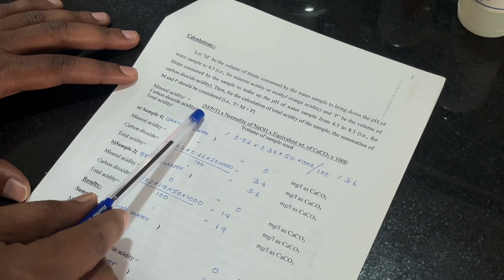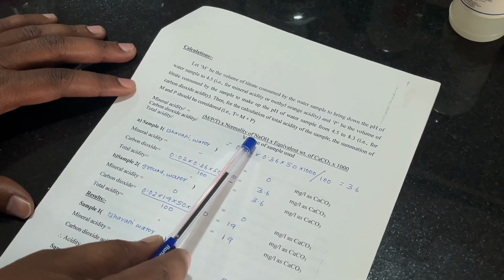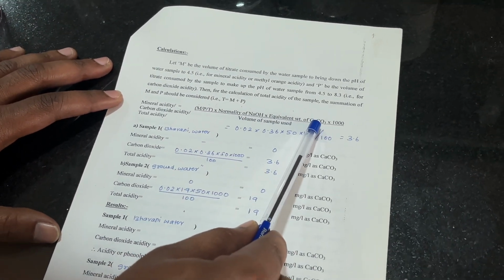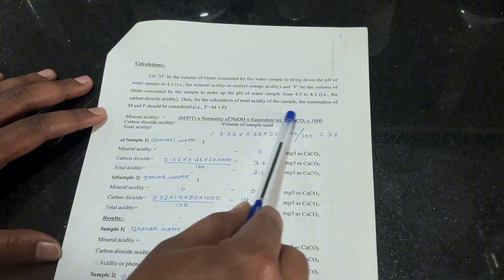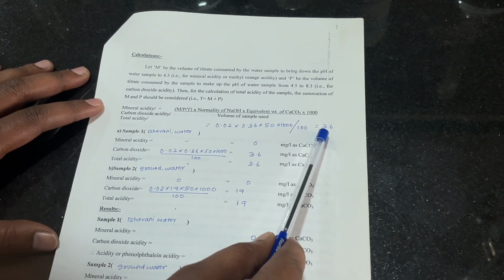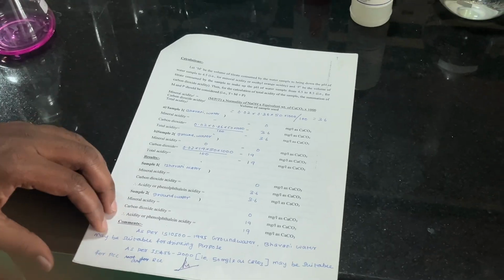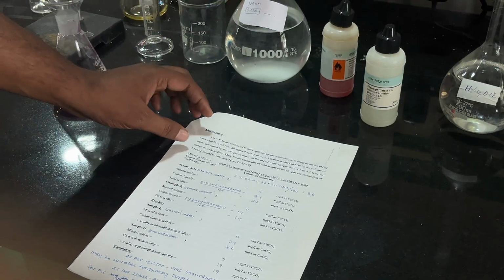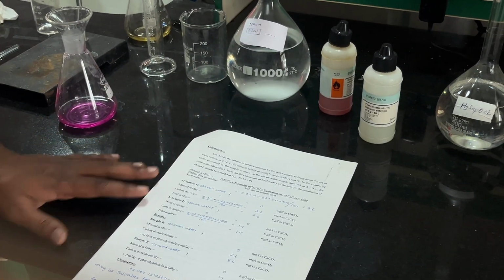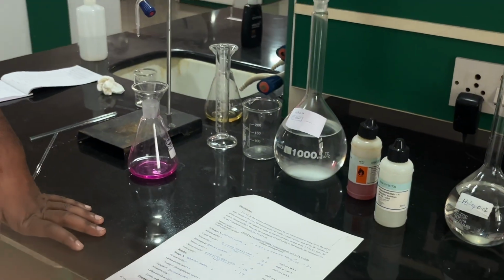The formula for acidity is normality of NaOH times equivalent weight of CaCO3 times 1000 divided by volume of sample consumed. So we get around 3.6 milligram per liter. The acidity is measured in milligram as CaCO3.